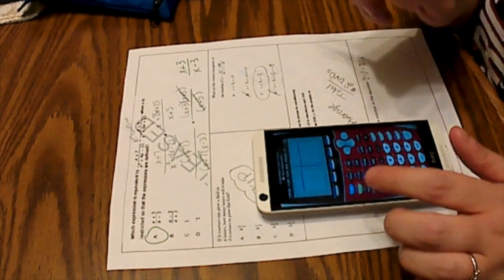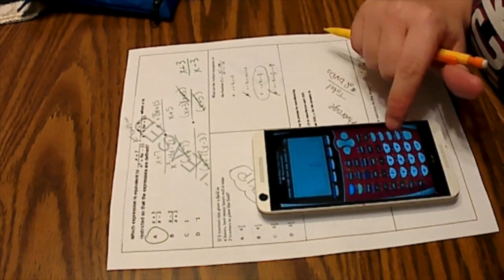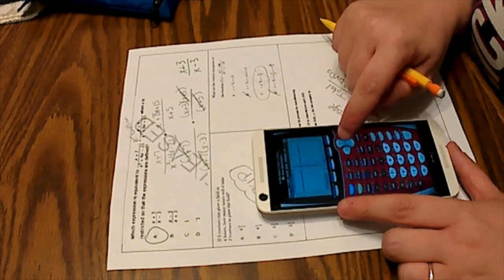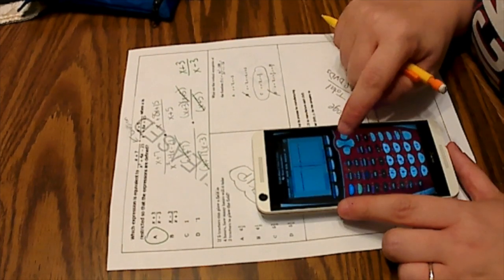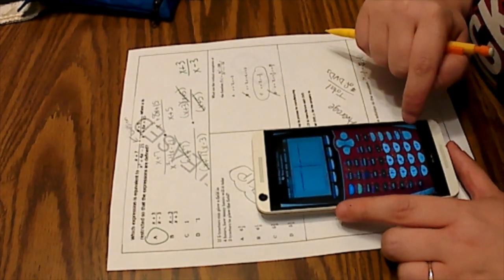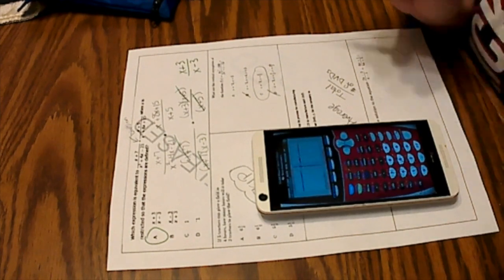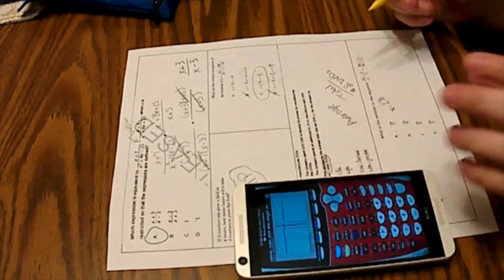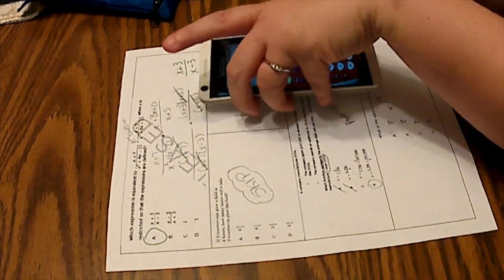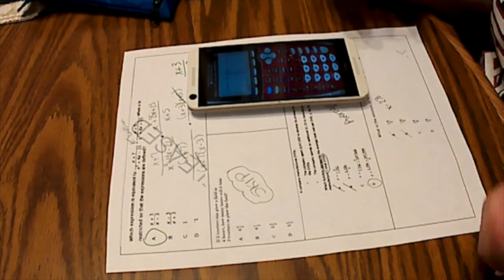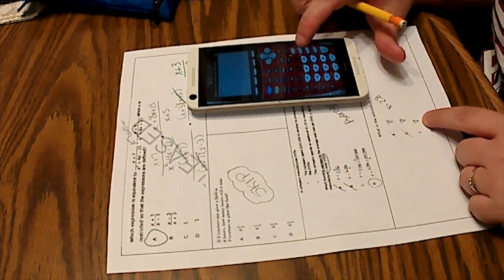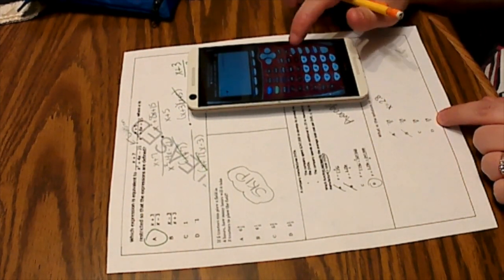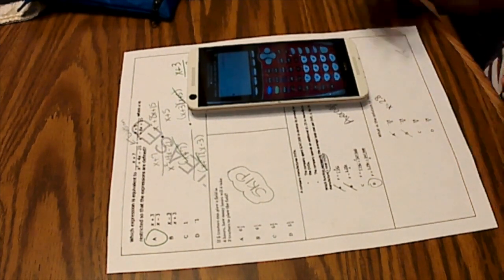Now I'm going to hit 2nd, TRACE, intersect. Let's go and get this over here. Looks like it crosses here. Hit enter 3 times: 1, 2, 3. Okay, so I have x equals 2.8. Now, if you look at your answer choices, A and B are both negative, so you need to figure out which one is 2.8. If I do 14 divided by 9, I get 1.5 repeating, but if I do 14 divided by 5, I get 2.8. So there it is, D.